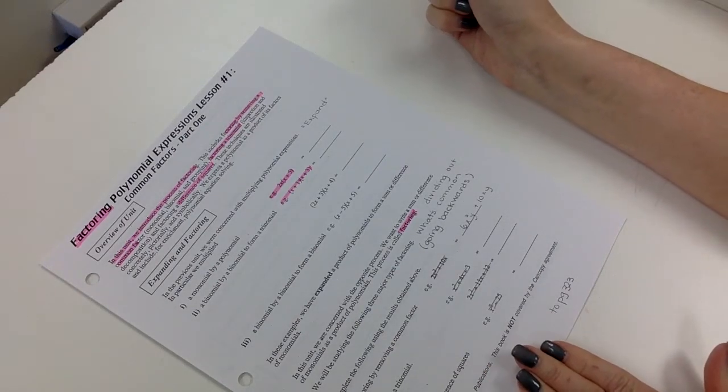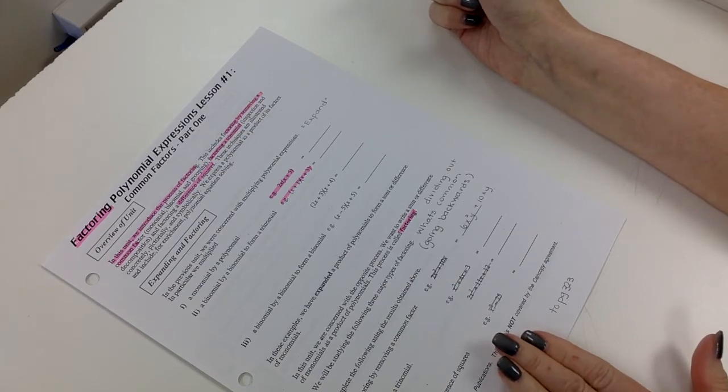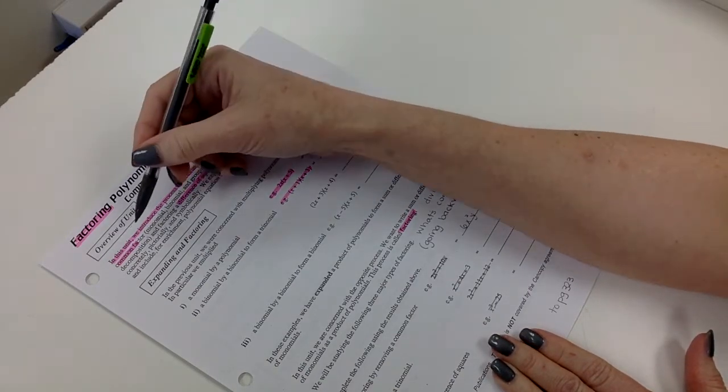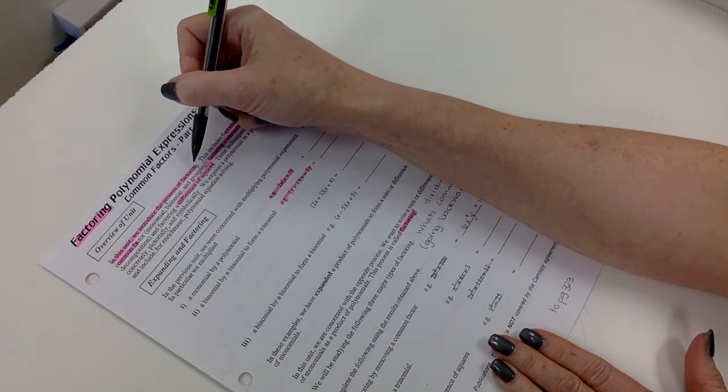Okay, Math 10, here we go. This is going to be super fun. This is Chapter 6, Factoring Polynomials. You're going to use this a ton. So in this unit, we introduce the process of factoring.